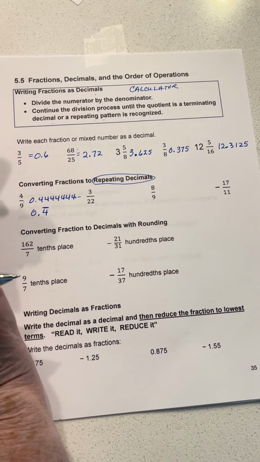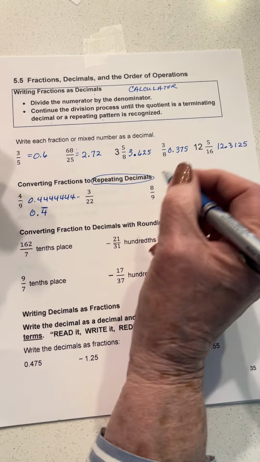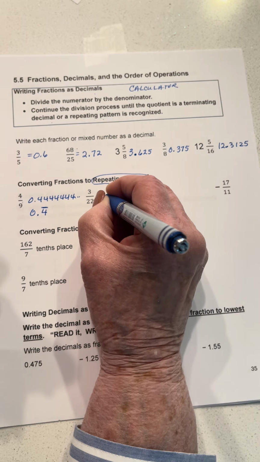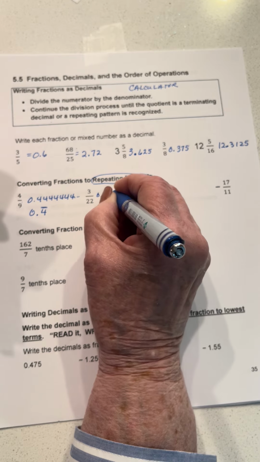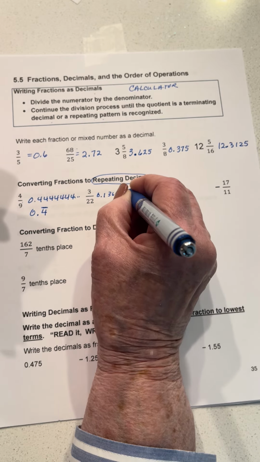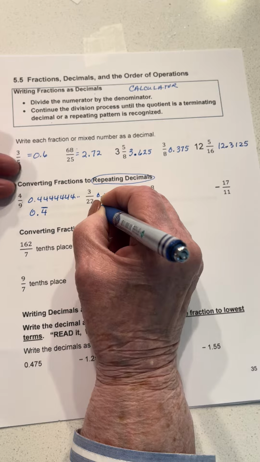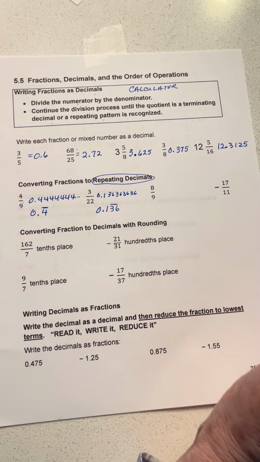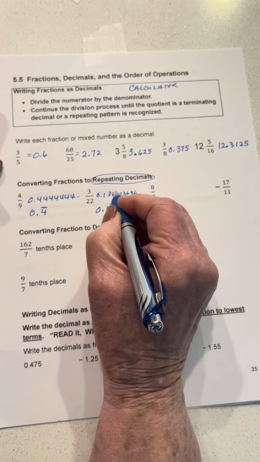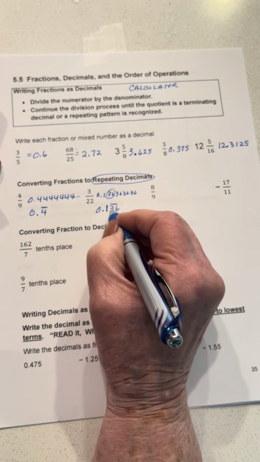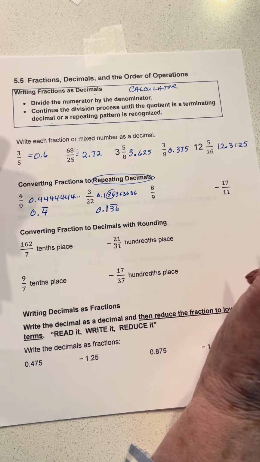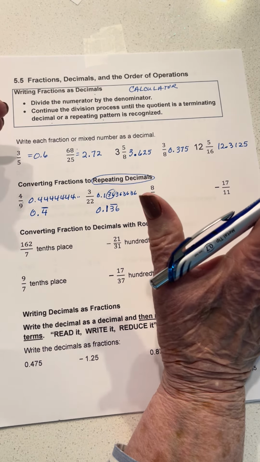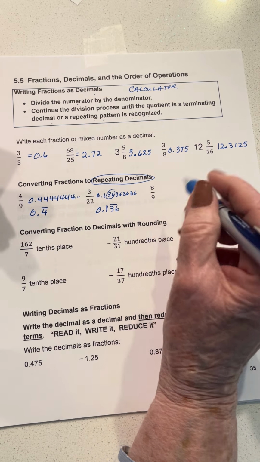3 divided by 22. This is what I'm getting on my calculator. 1, 3, 6, 3, 6, 3, 6, 3, 6. So I'm going to write it like that because it's the 3 and the 6 that repeat. I need the 1, but it's the 3 and the 6 that repeat. And I always use the first occurrence of that repetend.